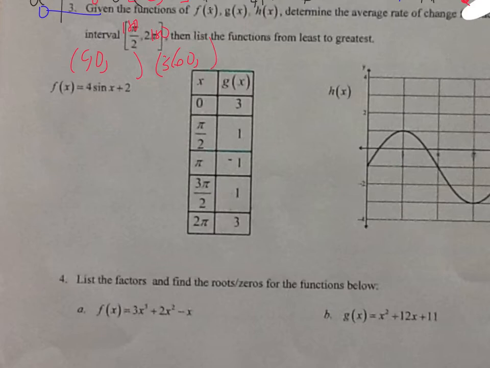All right, so let's start with f of x. So what I would do is just plug this into the calculator using your x value, which is 90. So plug in 4 sine 90 into your calculator, make sure you're in degrees, plus 2. So this comes out to be 90 comma 6. Now you're going to plug in 360. 4 sine 360 plus 2, and you get 2.